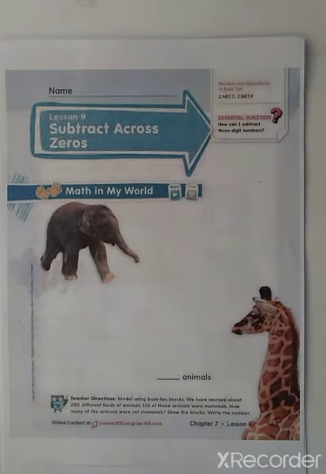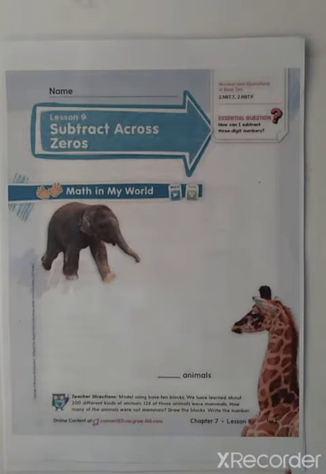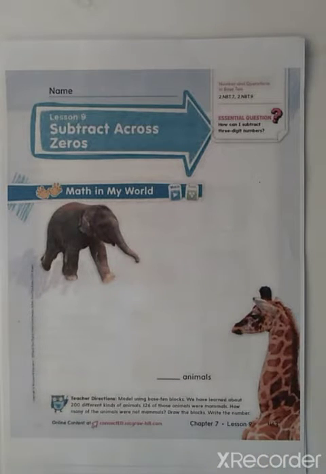My super kids. Today we will start lesson 9, subtract across 0. So get your sheet, page 463. Get your eraser, your pencil, your sharpener, and be ready.